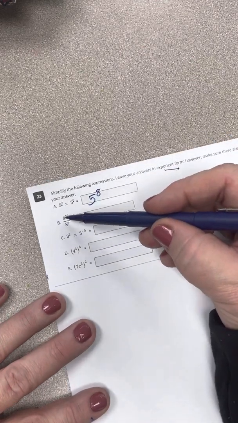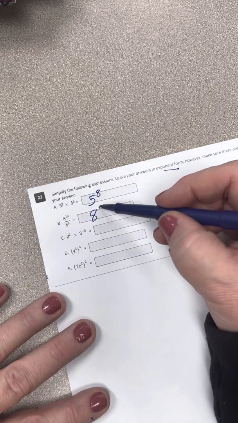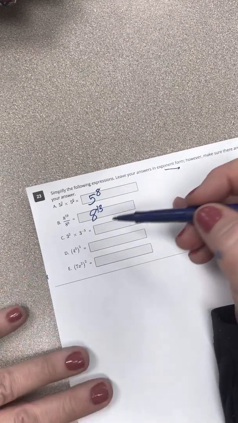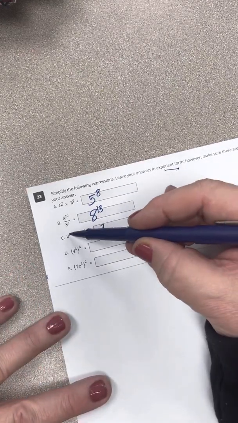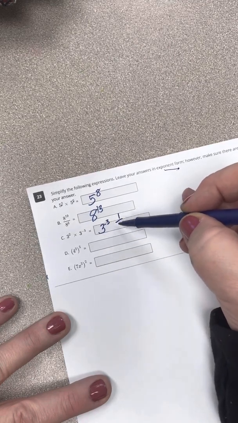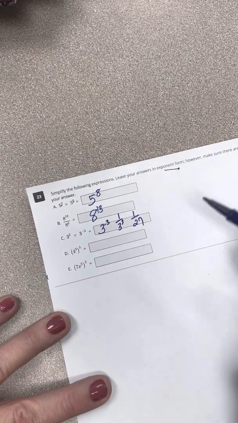Here I'm dividing. I'm going to subtract these. I keep my base. 19 minus 6 equals, no, 13. Yep. Here I'm multiplying again. I'm going to keep my base. 2 minus 5 will give me negative 3. So I've got to turn that into 1 over 3 to the 3, which would be 1 over 27.